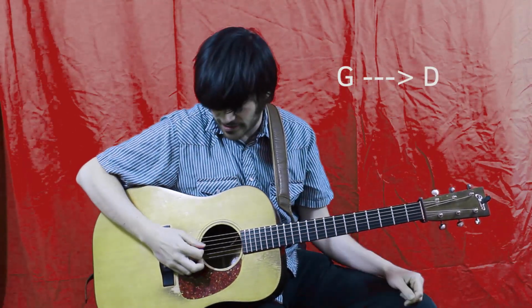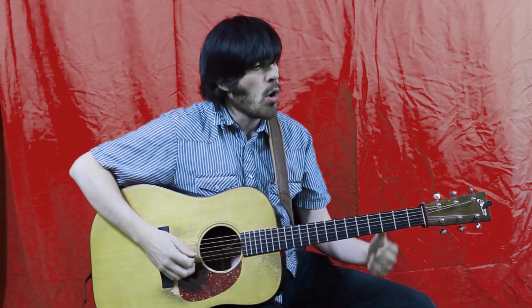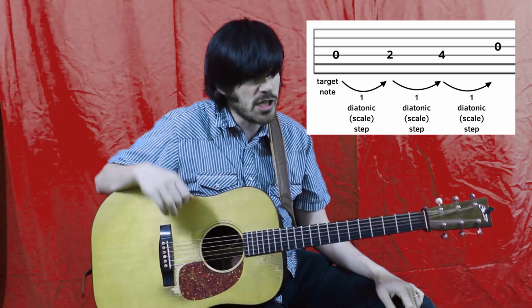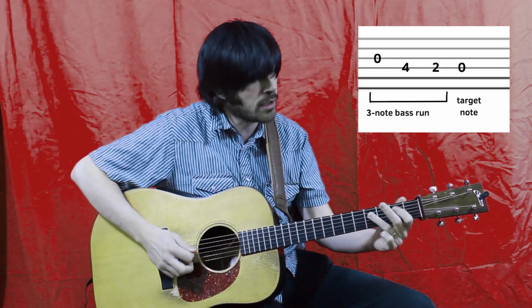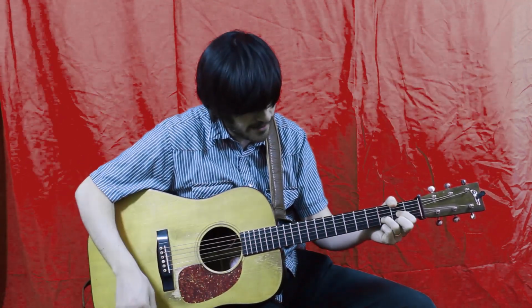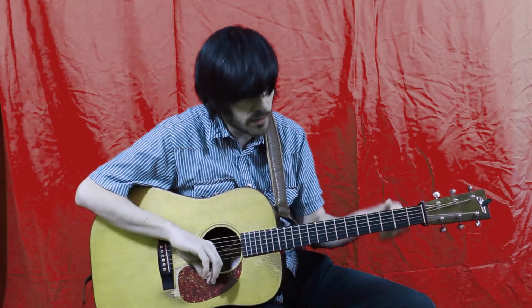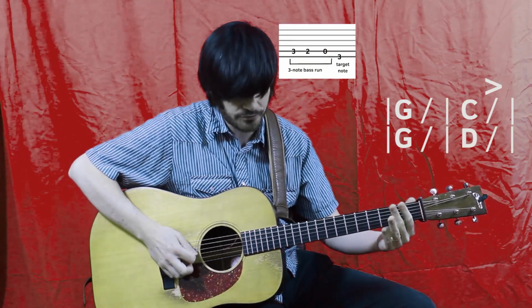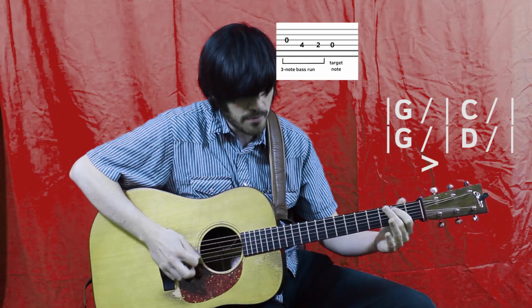Last but not least, G to a D. Where's our target? D. Where's three notes above in the major scale? 1, 2, 3. We start our bass run on the open G string, then we walk it down. Okay, interesting. So we go G to D. So we got G to C, then G to D. It's going to go like this. Back to G.